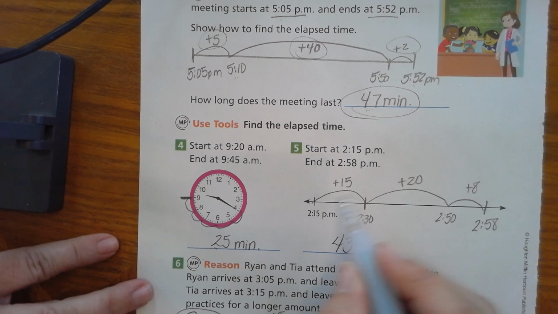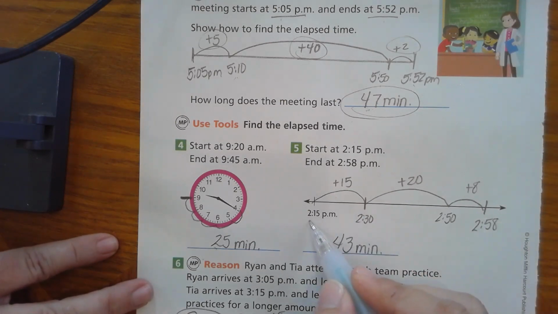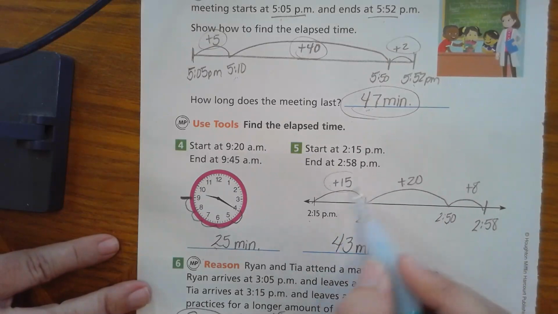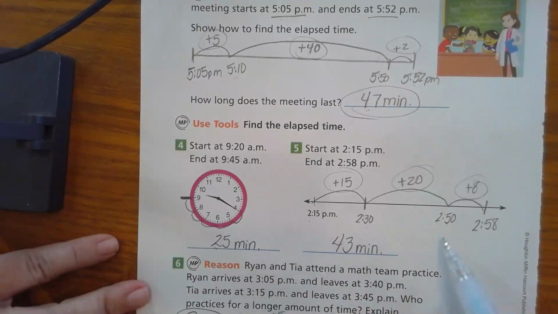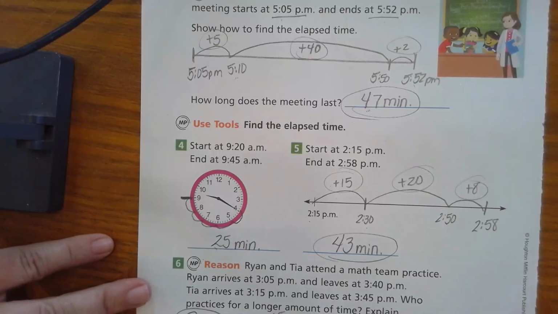Then we started at 2:15. We're going to finish up at 2:58. So 2:15, well, I know if I add 15 more minutes, I'm going to be at 2:30. Then from 2:30, if I add 20, I'm going to be at 2:50. And then I have to do the small hop of 8. Now remember, you don't have to use those. You could have started at 2:15, gone by until you got to 2:55, and added a few more. As long as you got 43 as your answer, you could have done any kind of combination there.